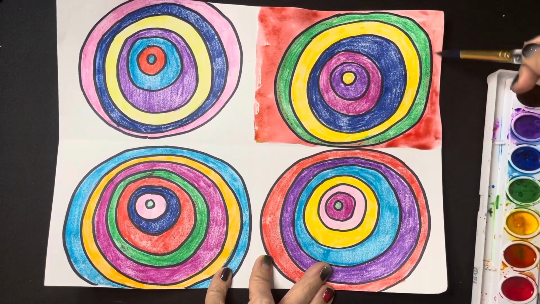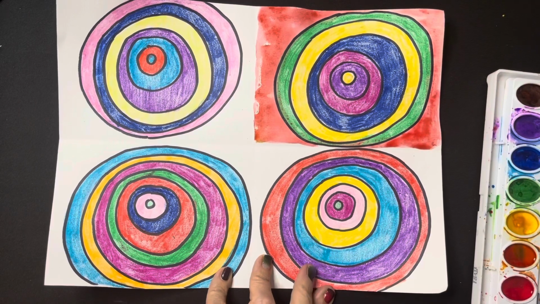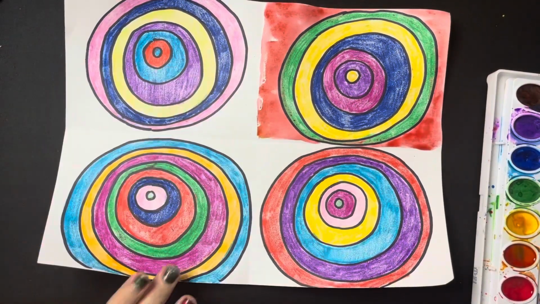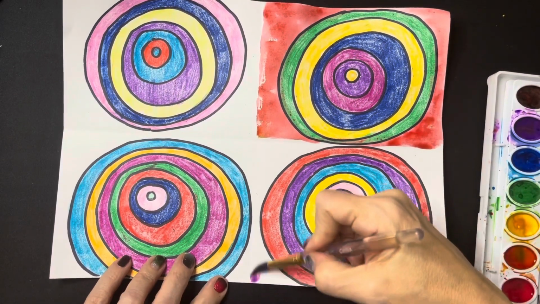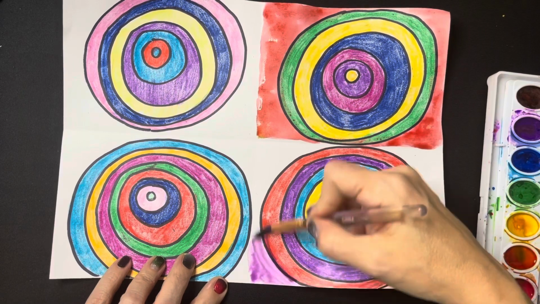All right. So let's see, what color do you think I should do? What about purple down there? That would be pretty. Purple would be nice.